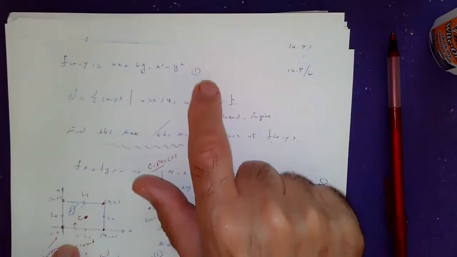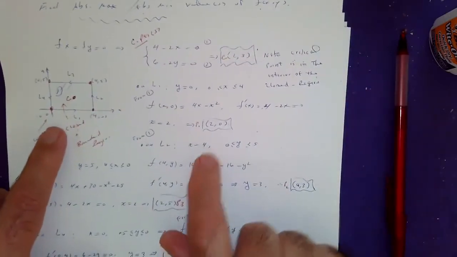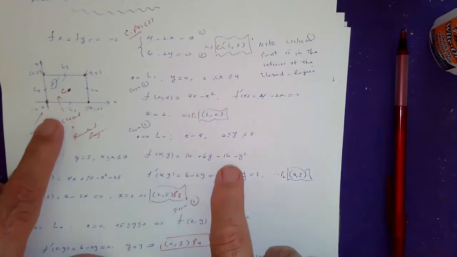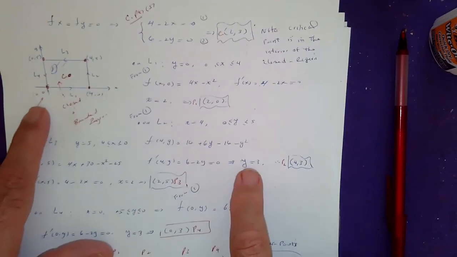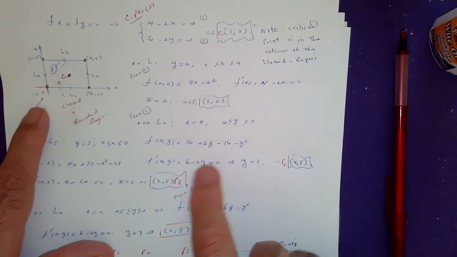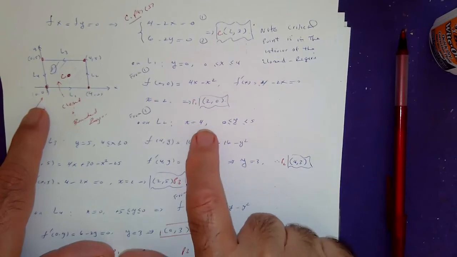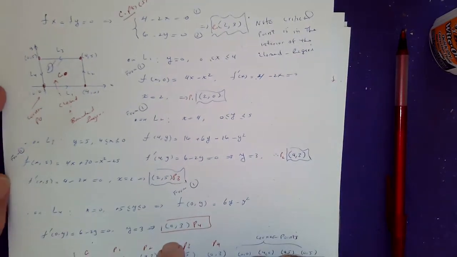Go back to equation number 1, the original equation, replace the x's with 4, so you get a single variable function in terms of y. Take its derivative, find the critical value, set it equal to 0, solve for y. y comes out to 3. How did you get 3? Well, you replace all the x's with 4. So (4, 3) is your second ordered pair you have to test drive.